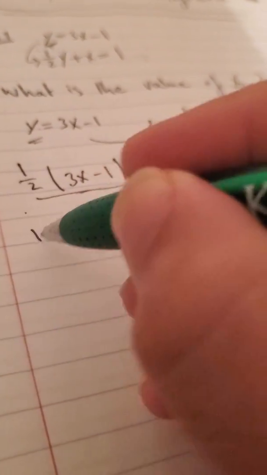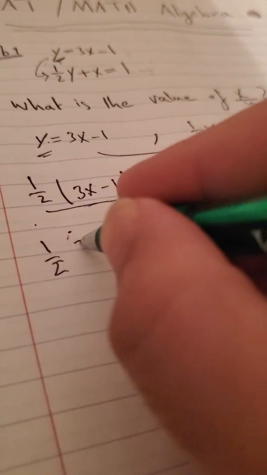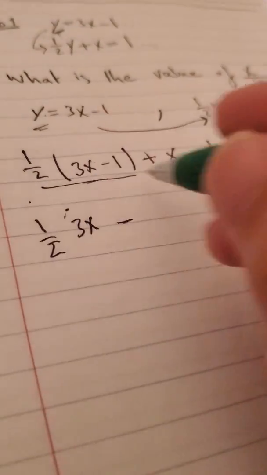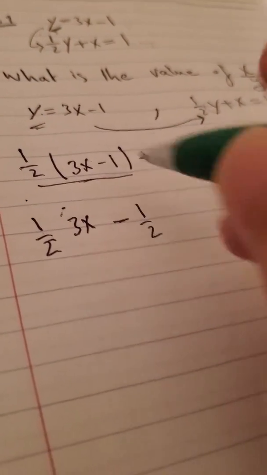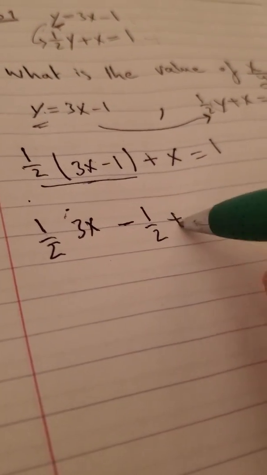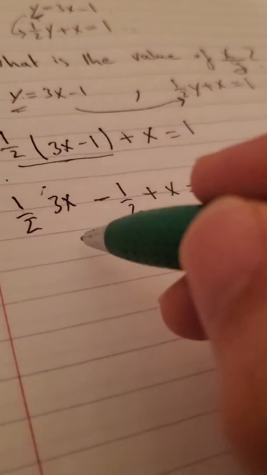So this is going to be equal to half of 3x minus half, because half multiplied by 1 is half, plus x is equal to 1.